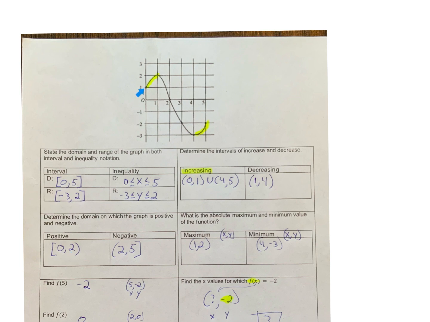Now the 0, the value, the function, when the x is 0, the y value is 1. So that's included in the positives from 0 to 2. But now at 2, the y is 0, and 0 is not considered positive or negative. So at the 2, we just use the parentheses. And then the negative interval of the graph is everything below the x-axis. So it's from 2 over to 5, from 2 to 5. The 5 has the brackets because at 5, the y is negative 2, and negative 2 is of course part of the negative part of the graph, okay?